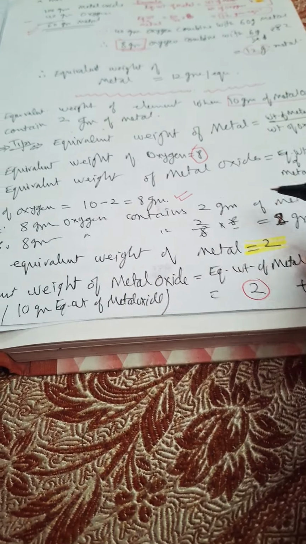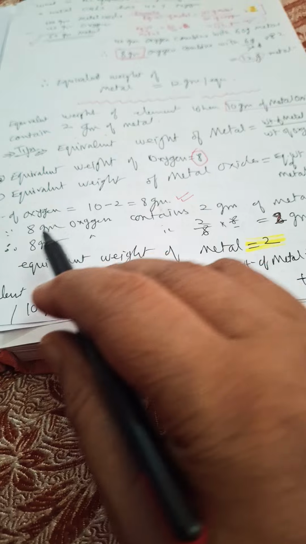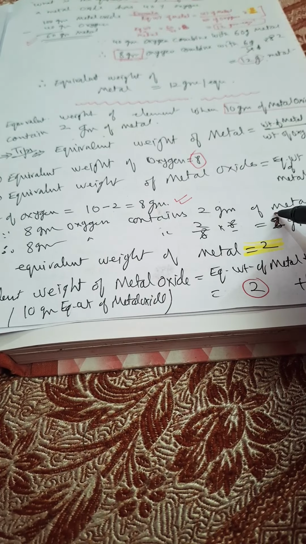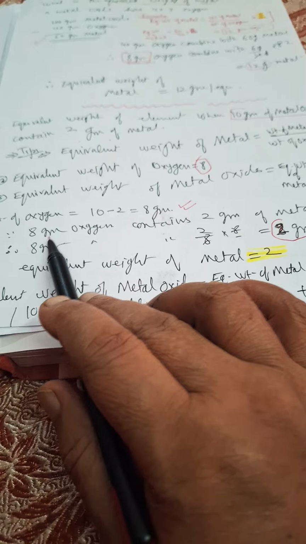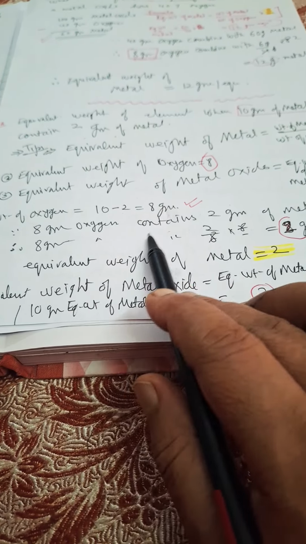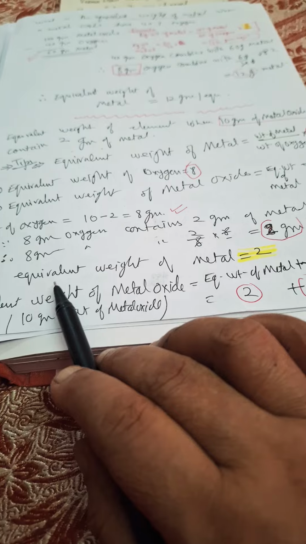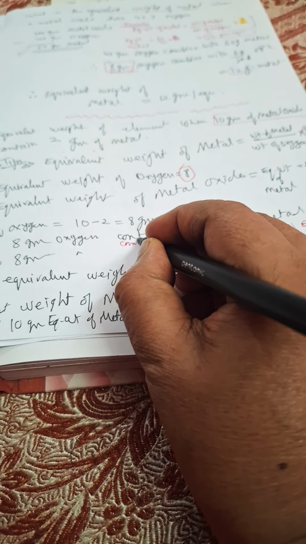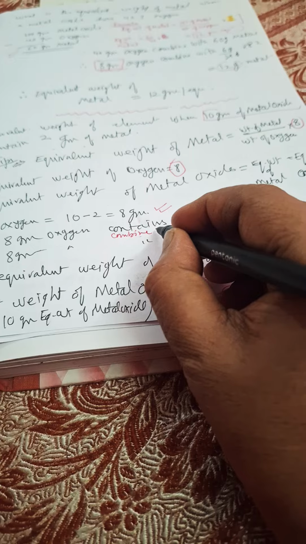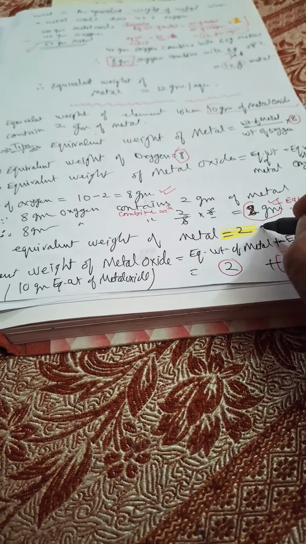Now it is very easy. 8 gram of oxygen contains 2 gram of metal. The 8 gram of oxygen will remain as such, because it is already 8 gram from the calculation. So 8 gram of oxygen combined with 2 gram of metal means 2 is the equivalent mass. Okay, instead of contains we write combined with 2 gram, right? So both of them are the same.